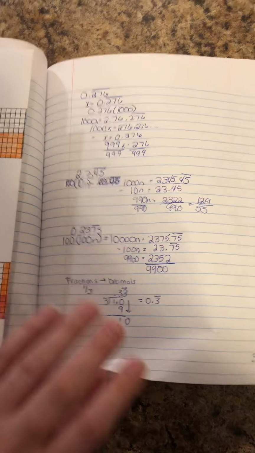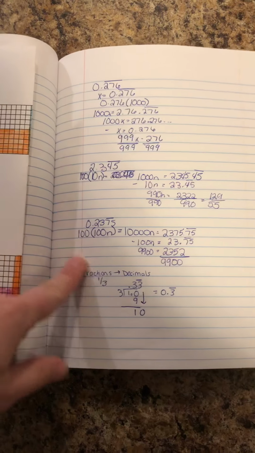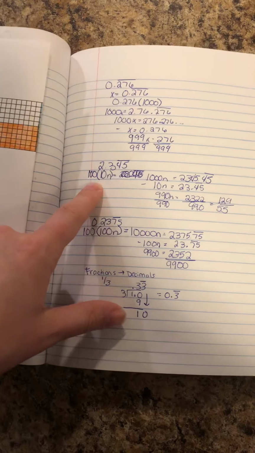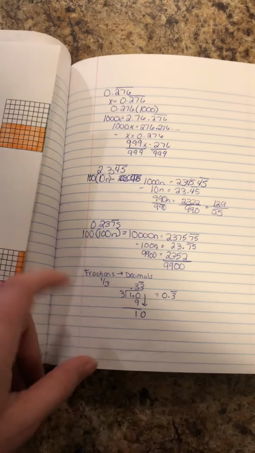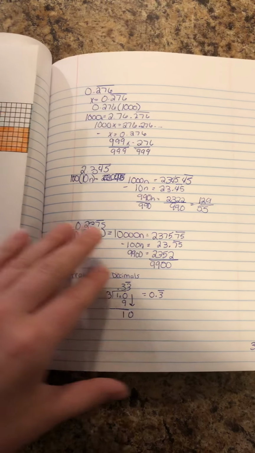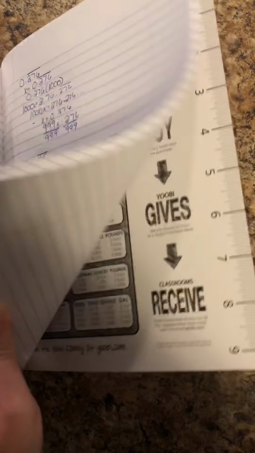And then on our last page, we just have some more work of how to change this to a fraction, and then fractions to decimals using the long division method. And that's it.